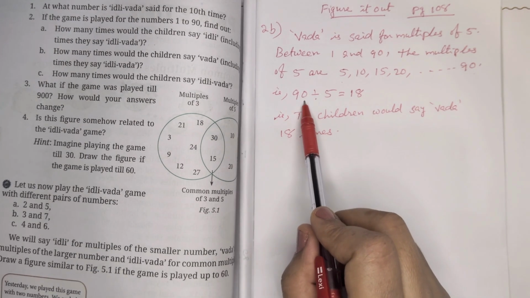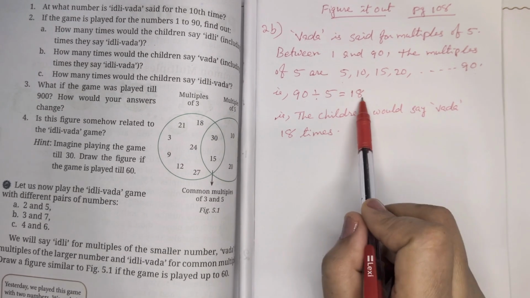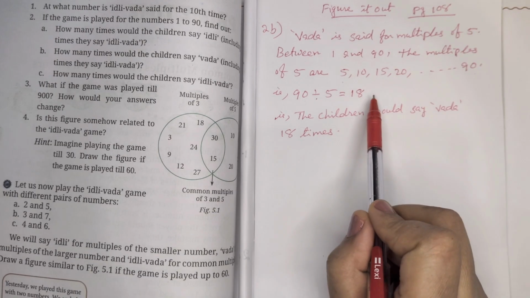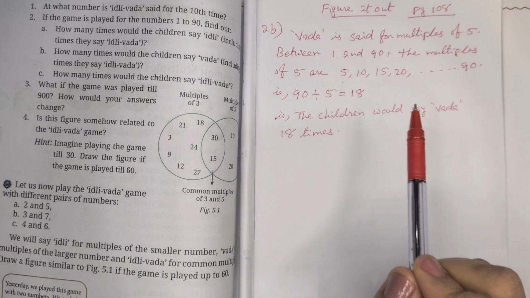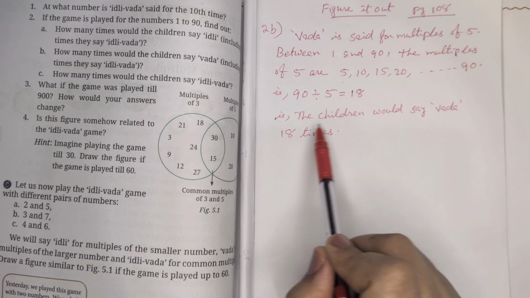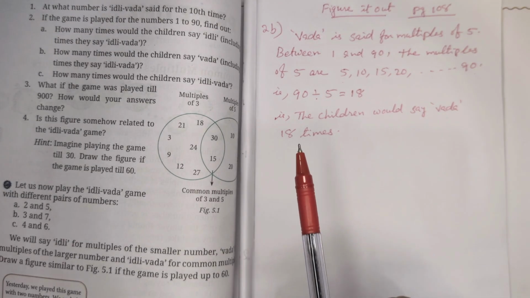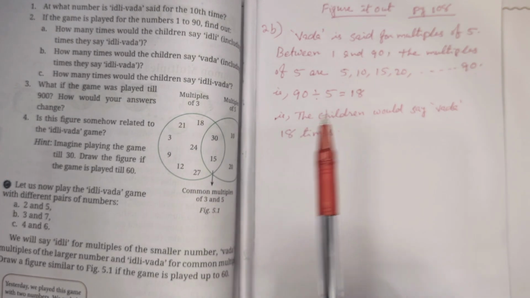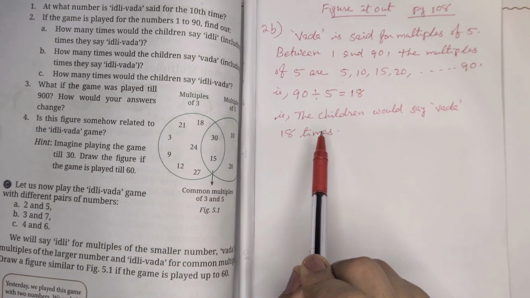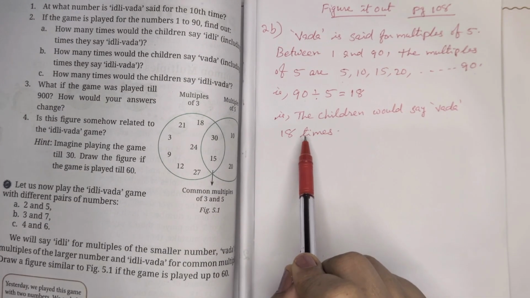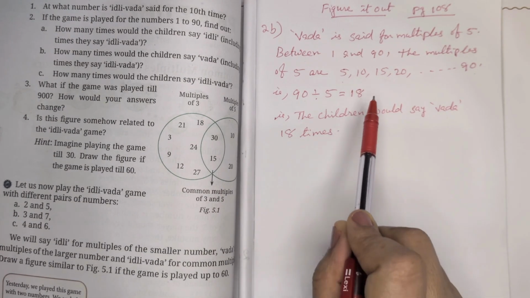We can find that by dividing 90 by 5, which is 18. So 18 multiples of 5 are there. So we can write that the children would say Vada 18 times when they are playing from 1 to 90.